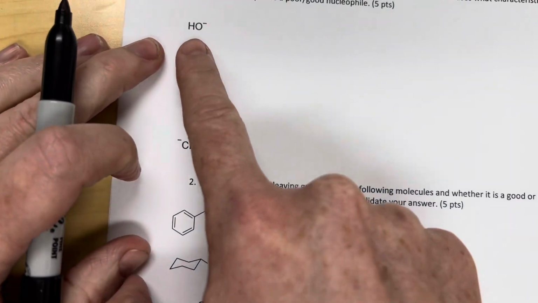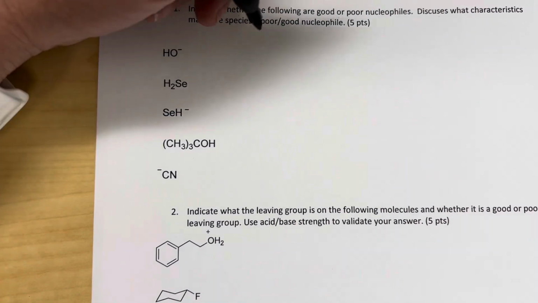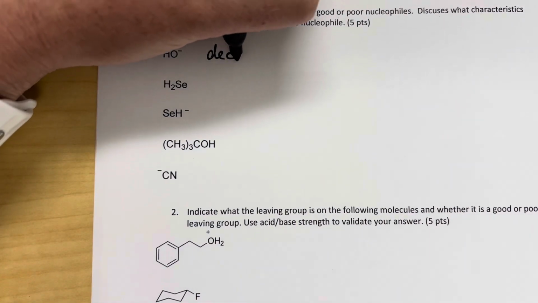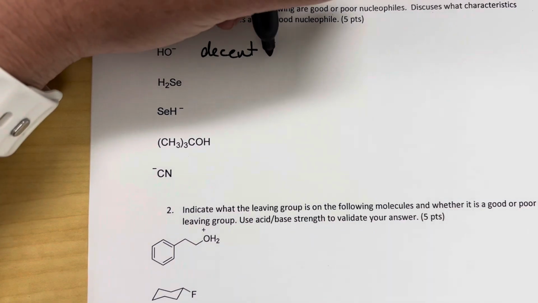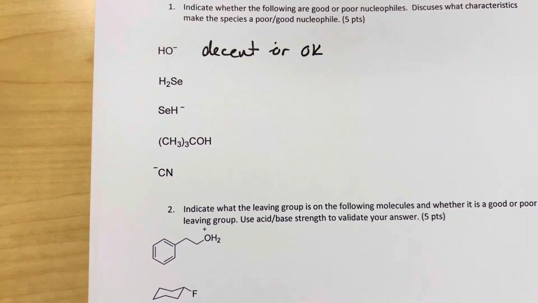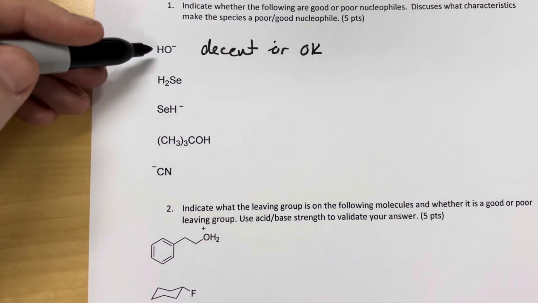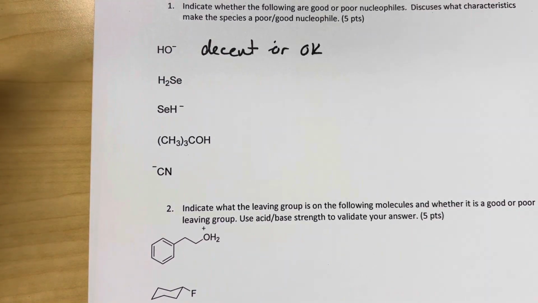All right, so OH-, like we said, that's a decent nuke. We'll just put decent or okay. It's not great because if it was an SH, like we said, that would have been a super strong one.